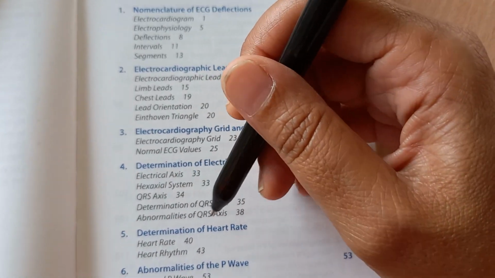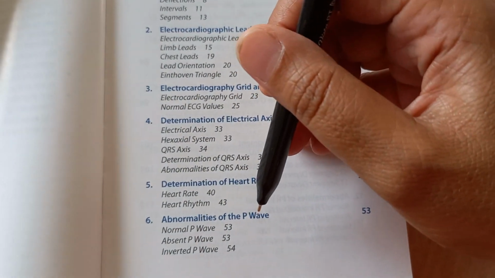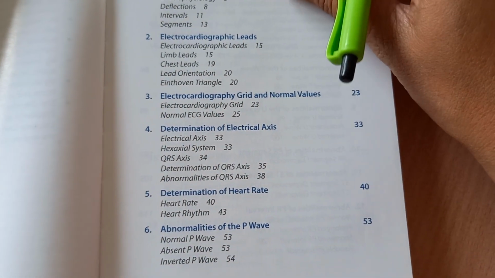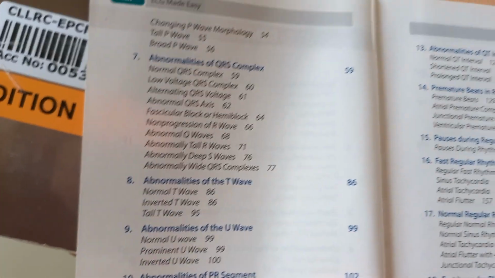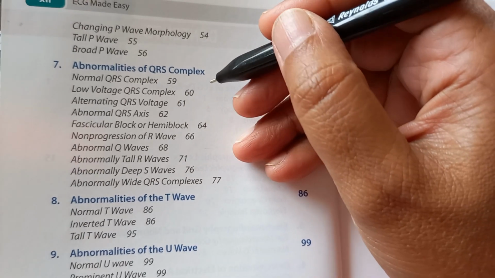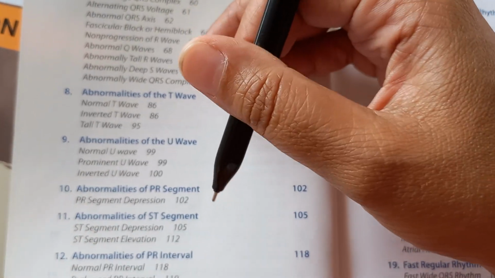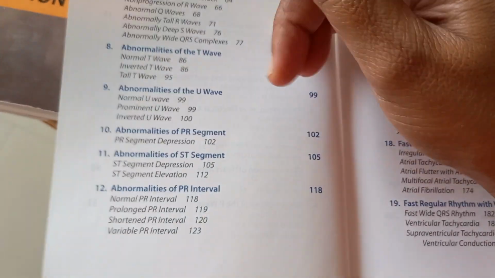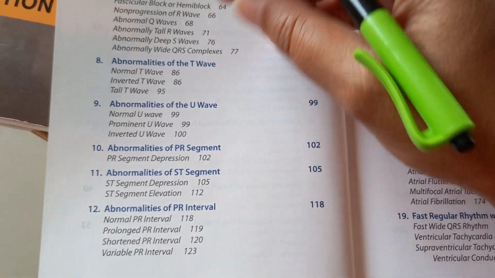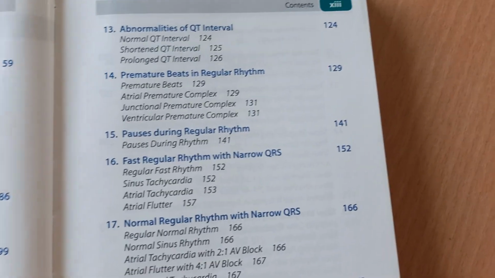Then you have the QRS complex. Then how will you determine the heart rate? How will you talk about the rhythm? Then abnormalities of P wave they are saying as a separate chapter. Oh, there is a lot of content here. Abnormalities of the QRS complex, abnormalities of the T wave, U wave, PR segment. Now they're talking about the segments, right? Of the intervals also they're talking about the abnormalities. Okay, people focus here.